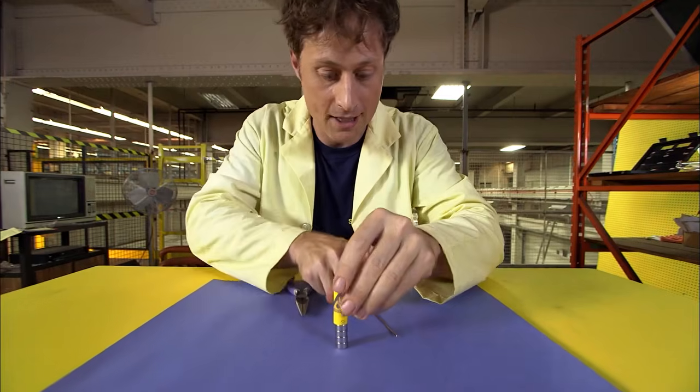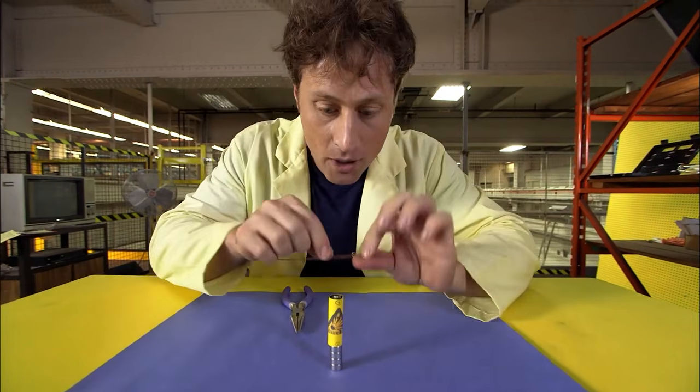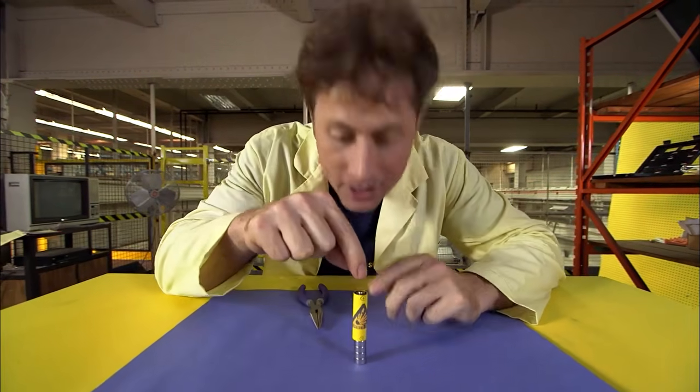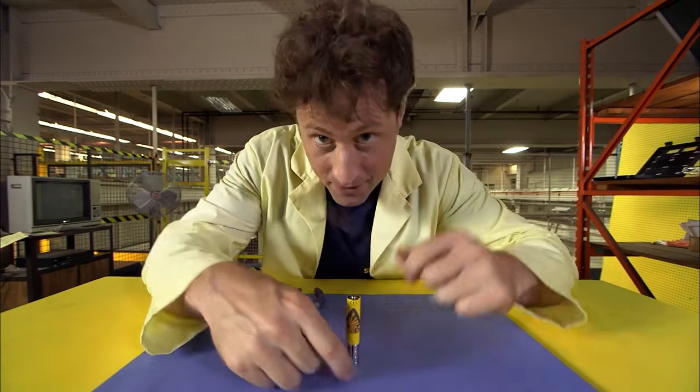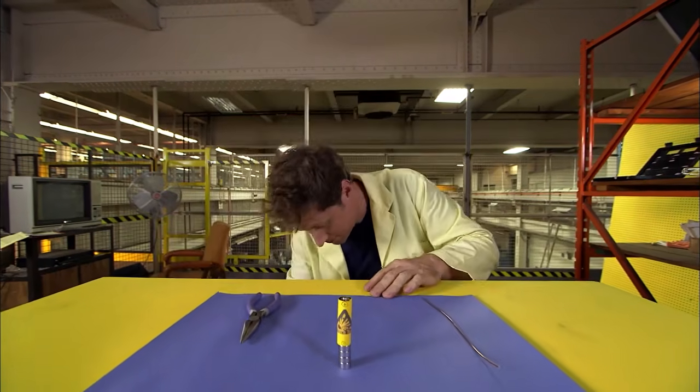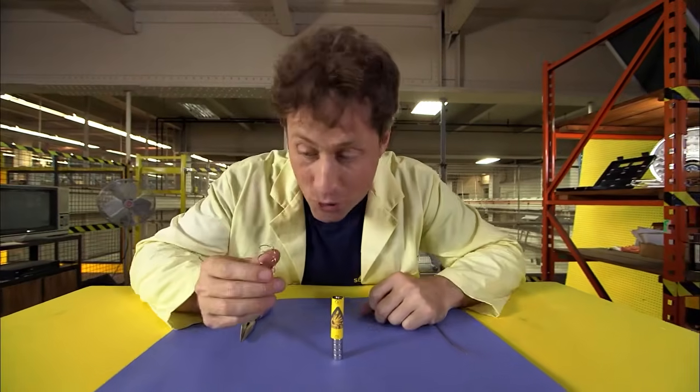Then what you want to do is bend the wire so it's touching the top of the battery and goes around the battery and then touches the magnets at the bottom. Here's what that might look like. I say might because you can do any shape you want.